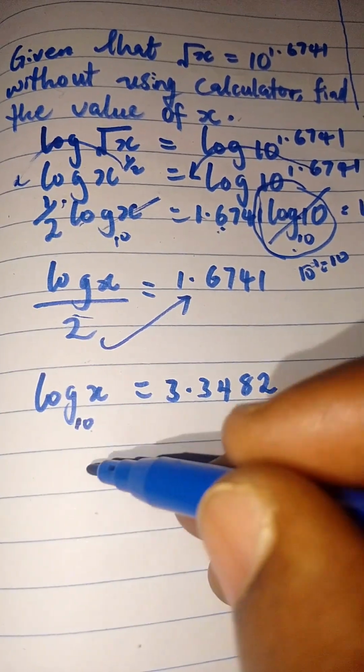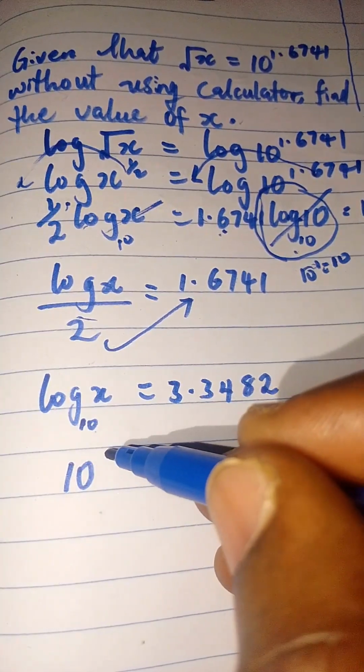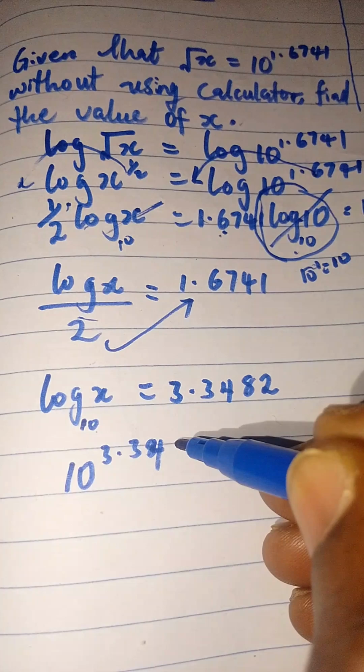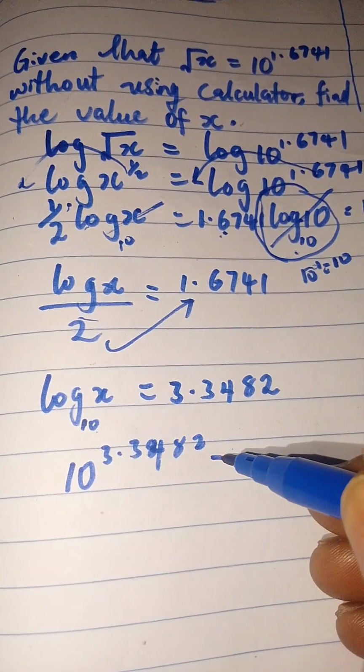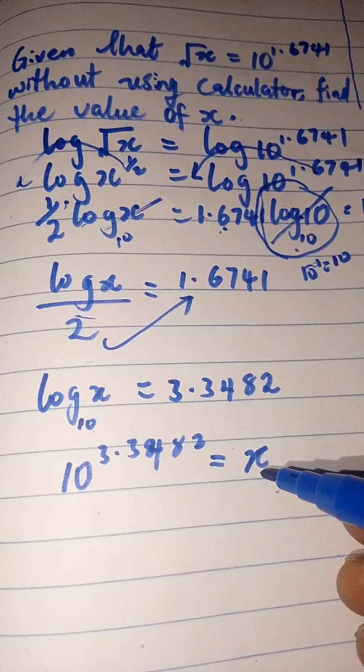So that means 10 raised to power 3.3482 equals x.